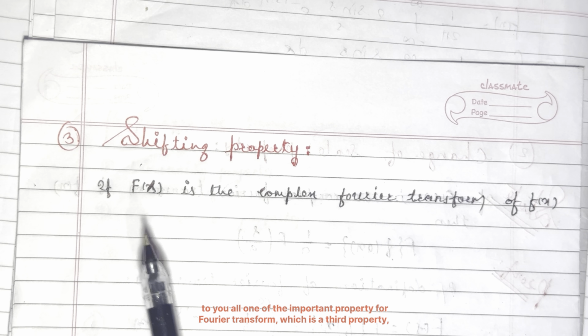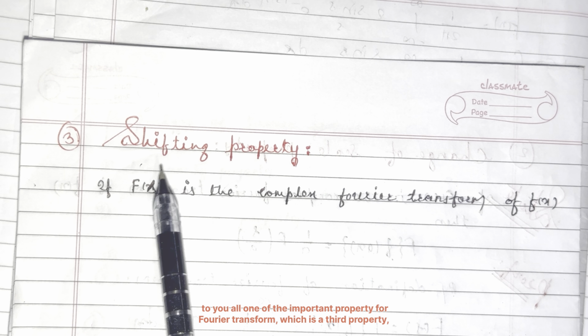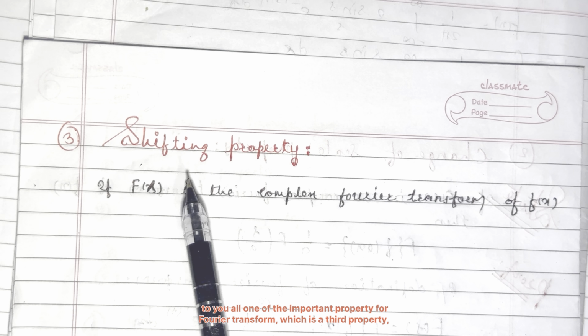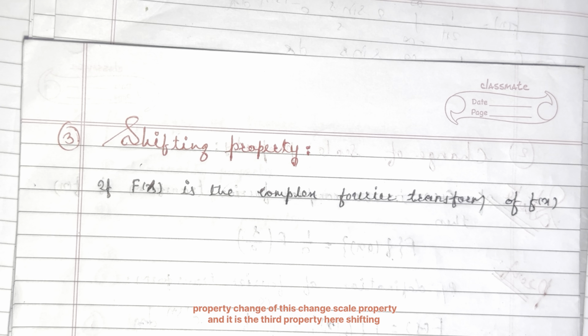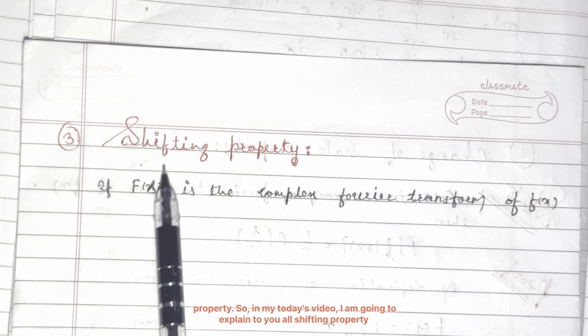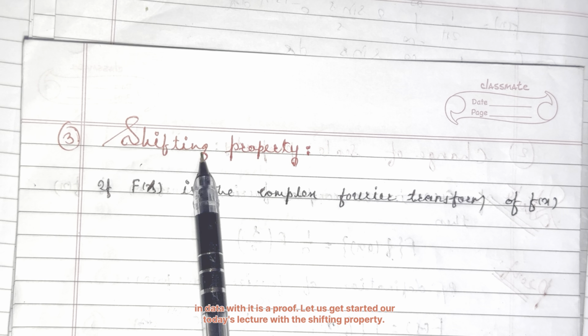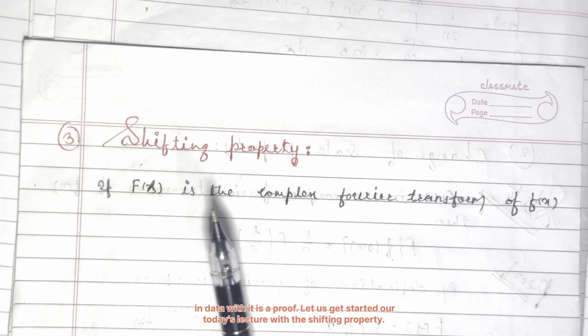In today's video, I'm going to explain one of the important properties of the Fourier transform, which is the third property, the shifting property. In my last lecture I explained the linearity property and the change of scale property. Today I'm going to explain the shifting property in detail with its proof. Let's get started.